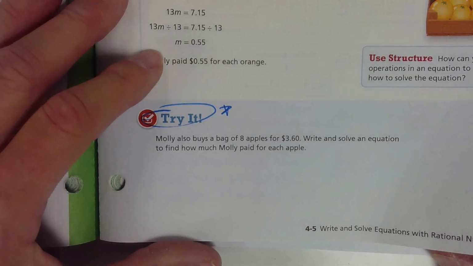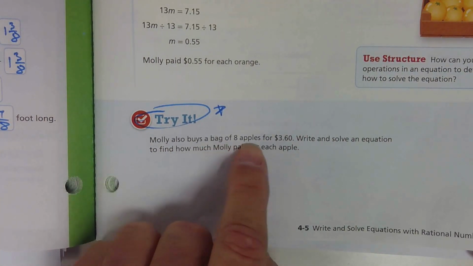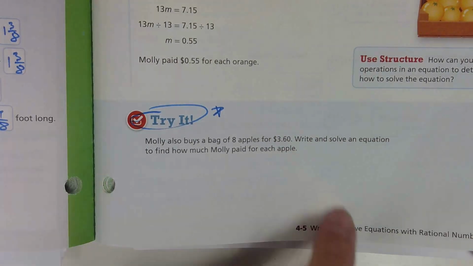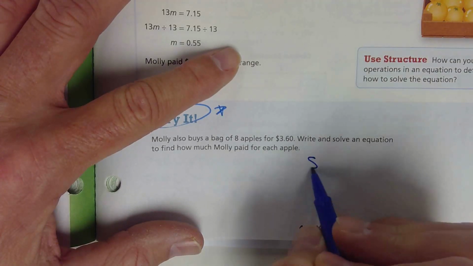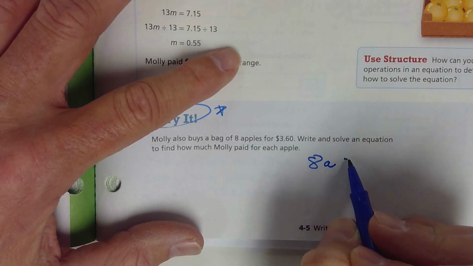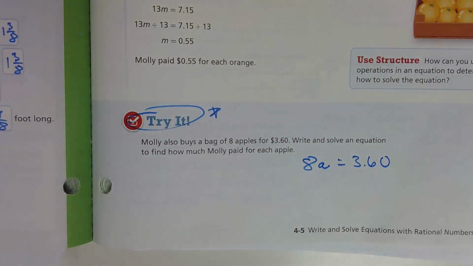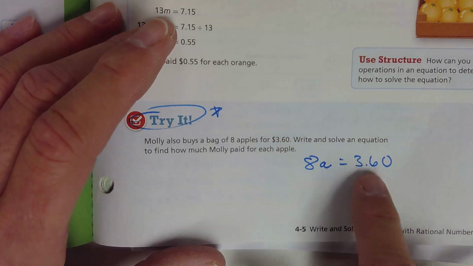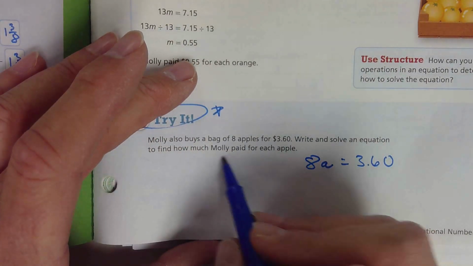Molly also buys, this is the bottom of page 211, a bag of 8 apples for $3.60. Write and solve an equation to find how much Molly paid for each apple. So I'm just going to put 8a equals 360. There's the equation. I'll let you guys solve it. Keep track of that decimal because we're looking to see how much she paid for each apple.